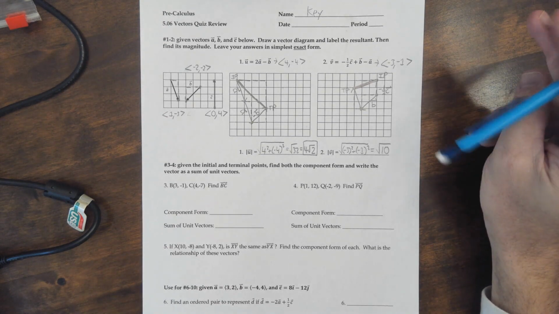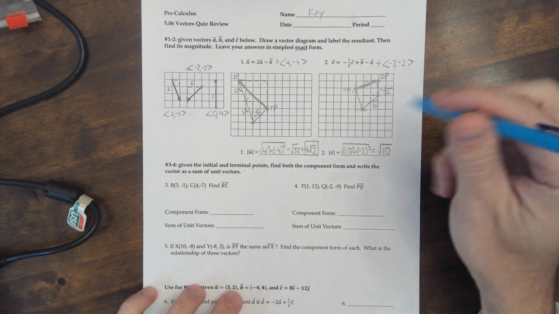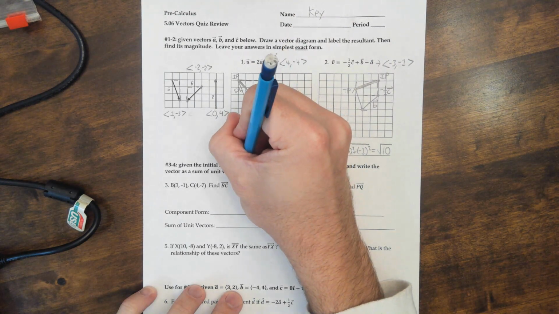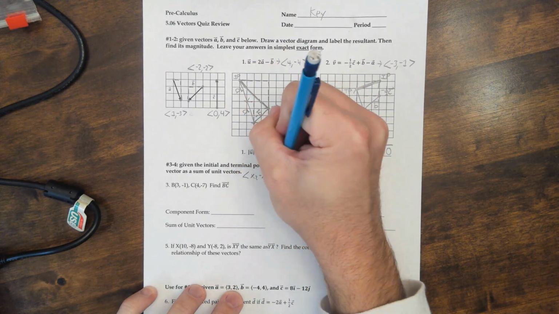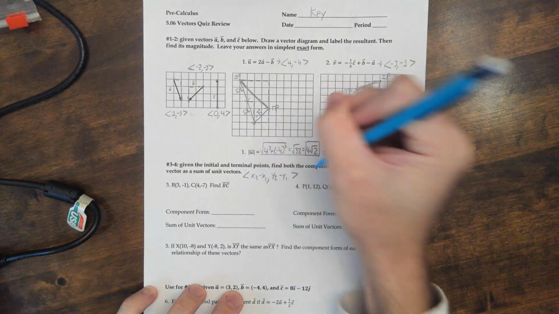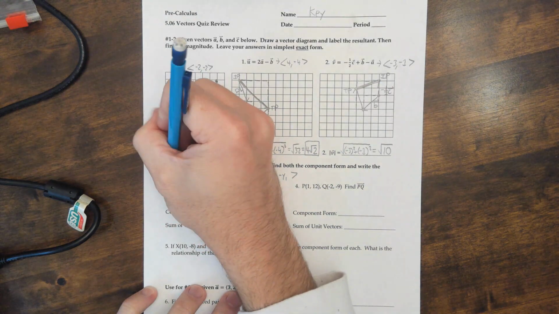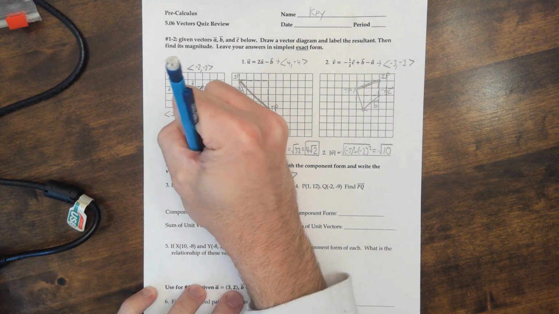So 3 and 4 says, given the initial and terminal points, find the component form. Recall what our formula was for that. It was x2 minus x1, comma y2 minus y1. Before I start this, I go ahead and label: x1, y1, x2, y2.